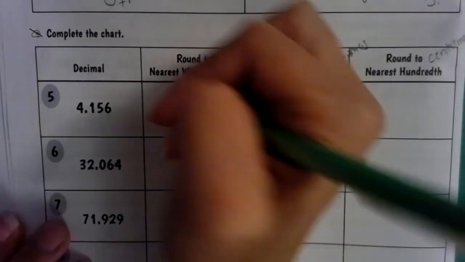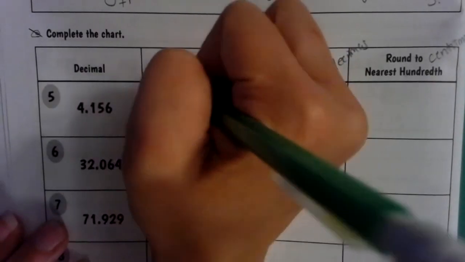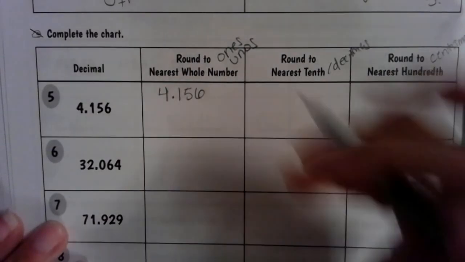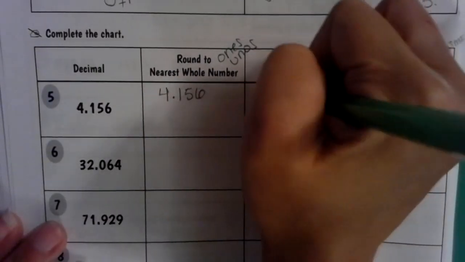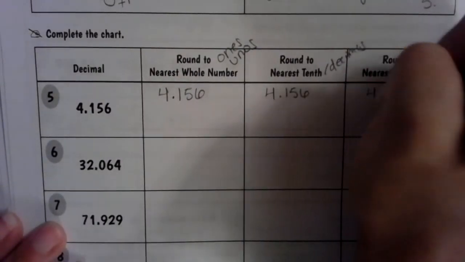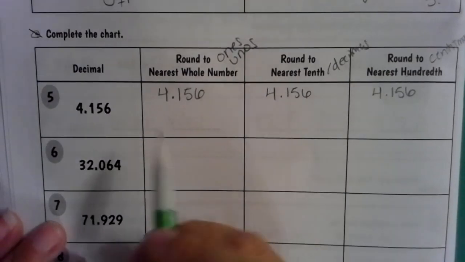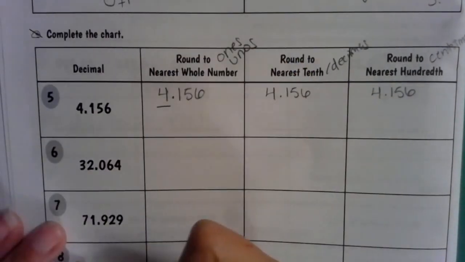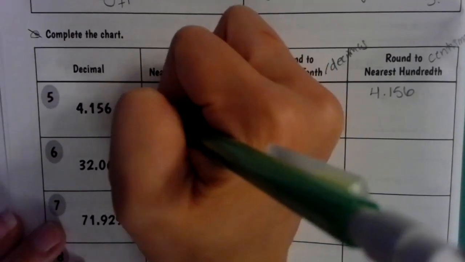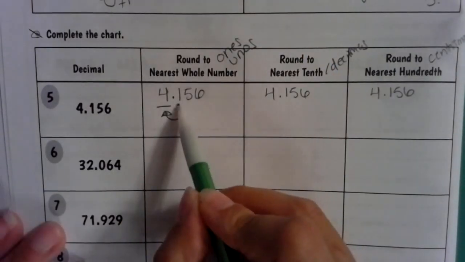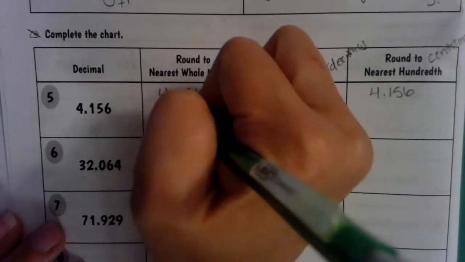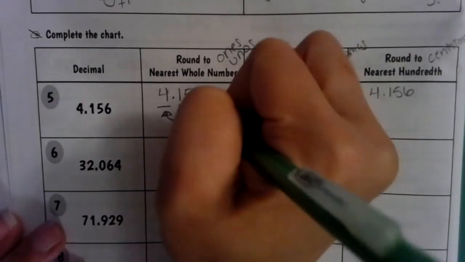I suggested a student rewrite the number each time. Beginning here in the ones place, underline the 4, look to the right, derecha. 1 is 4 or less, cuatro o menos. 4 is going to stay the same, mismo. The rest of the numbers, 0.